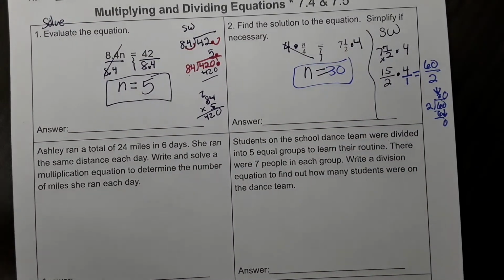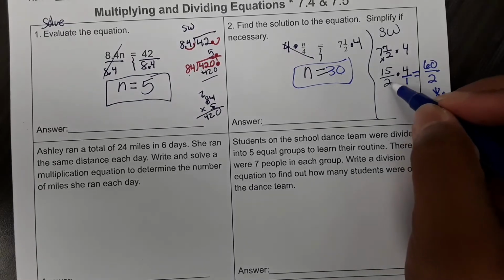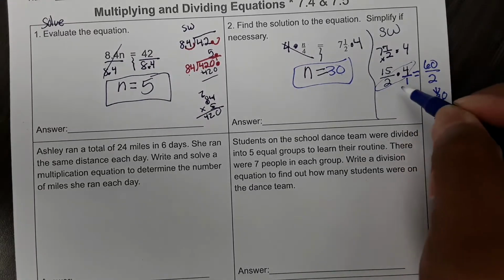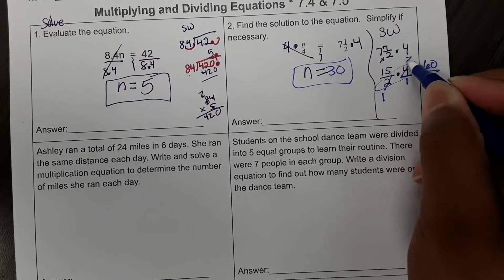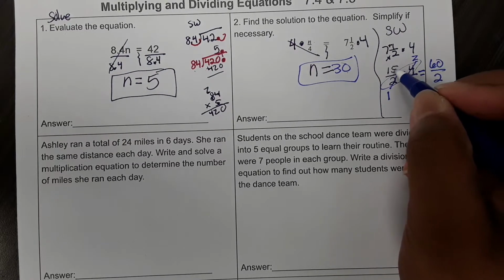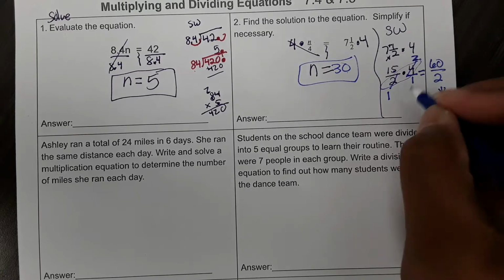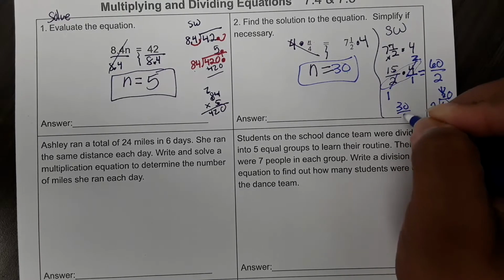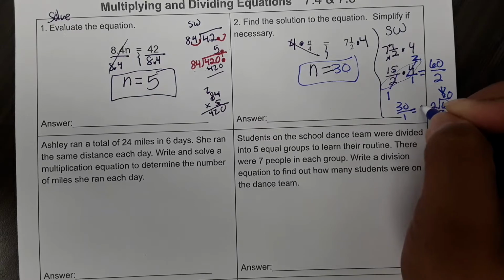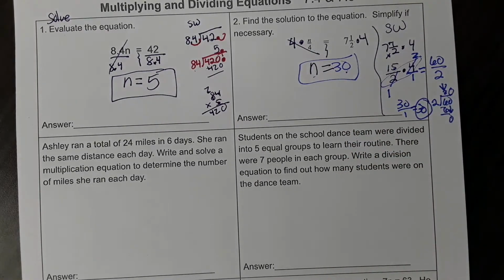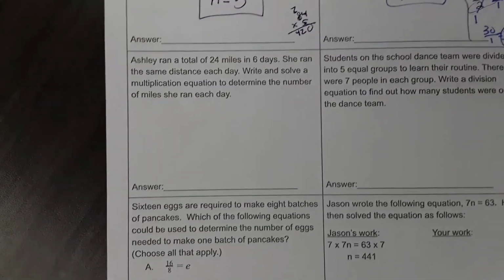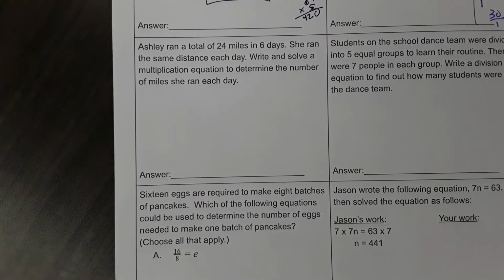Or, of course, you could have taken out your common factors to start. 2 and 4 have a common factor. 2 divided by 2 is 1. 4 divided by 2 is 2. In which case you would have had 15 times 2 for 30. And then it would have been over 1, which again is just a fancy way to write 30. So n is equal to 30. And off to the next one.